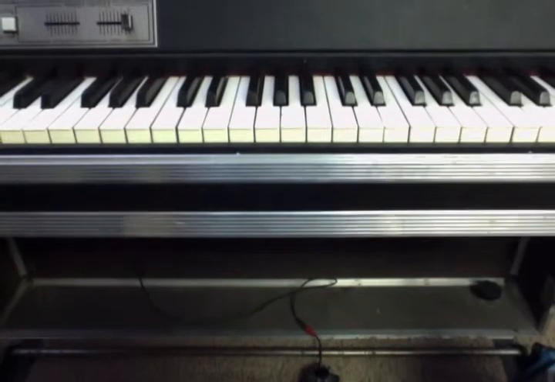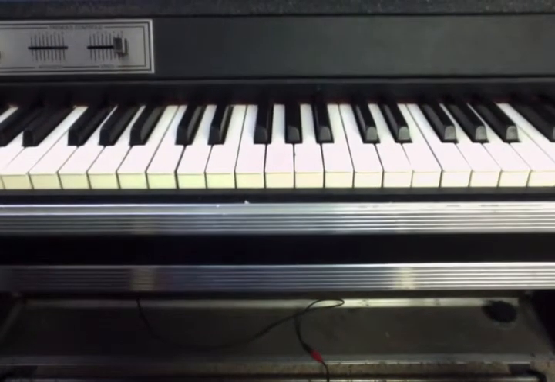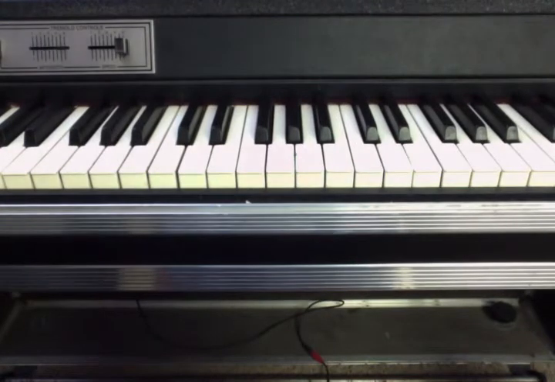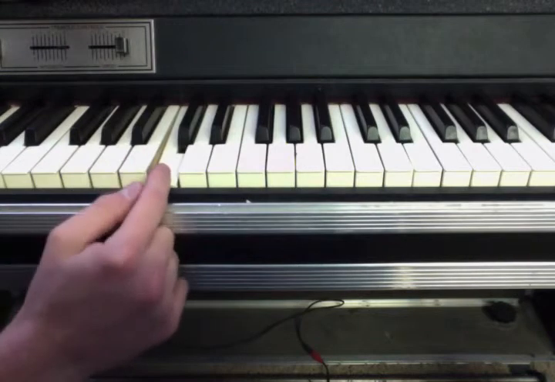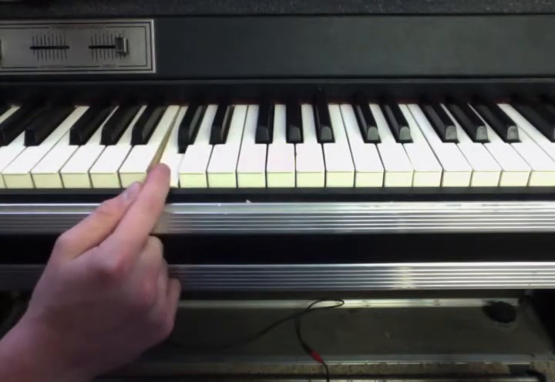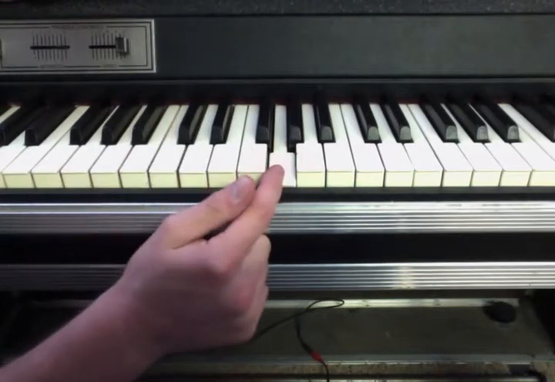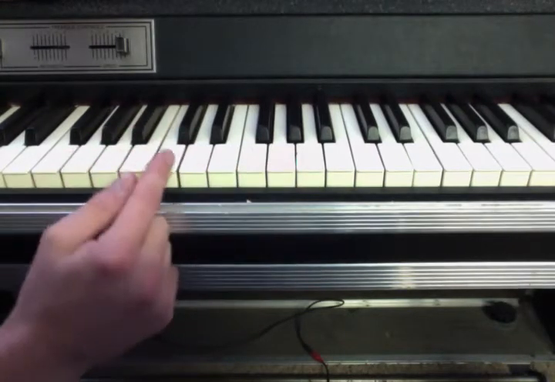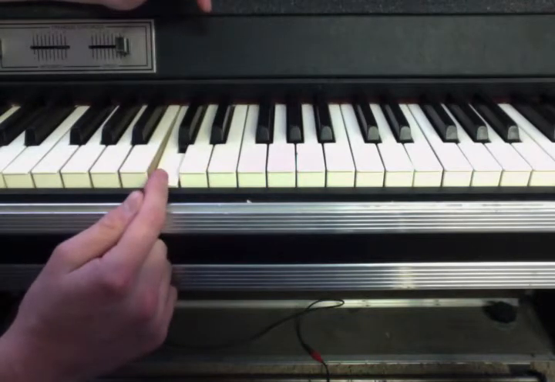Alright, so we've got our keyboard here. When we talked about the sharps, we started on C, right? So we started on C, and then what we did is we went up a fifth to G, right? But what we want to talk about today is what the minor equivalent is to C.